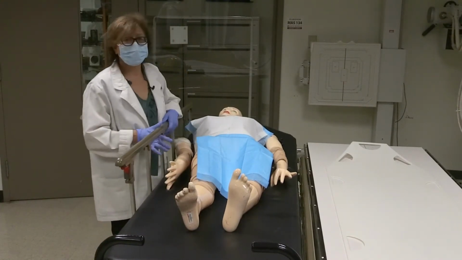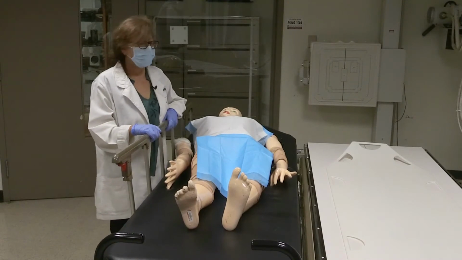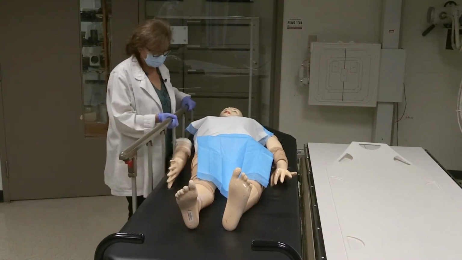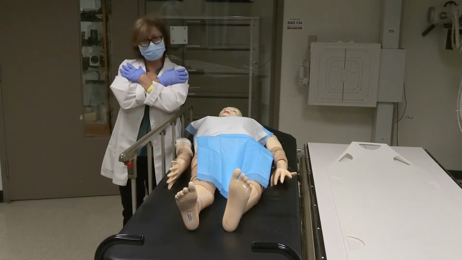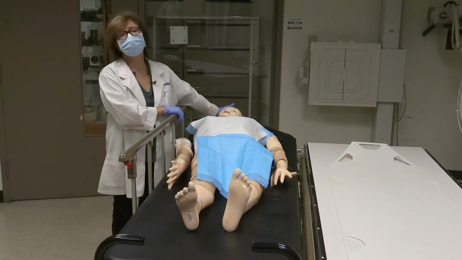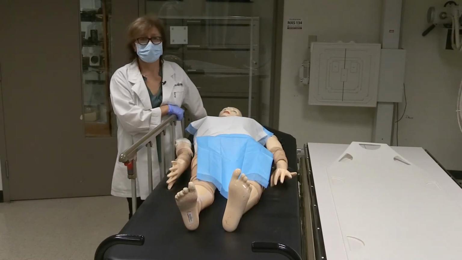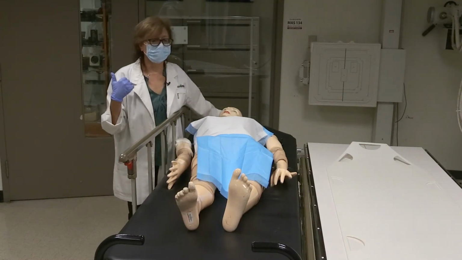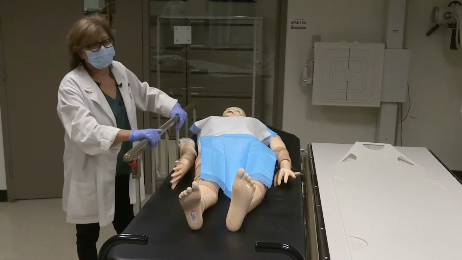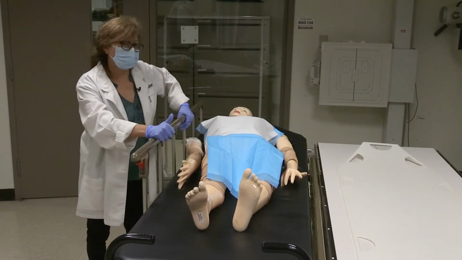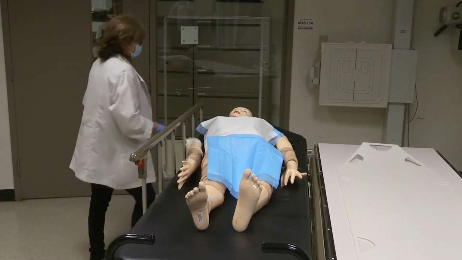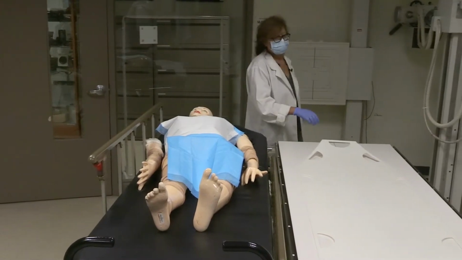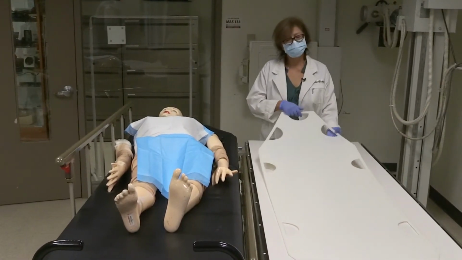If the patient needs total assistance, I will ask the patient to cross their arms on top of their chest. I'm going to remove any pillows that are under the patient, and then I will call for additional moving help. There are two ways of transferring a patient from a stretcher. One of those is using a device called the smooth mover.